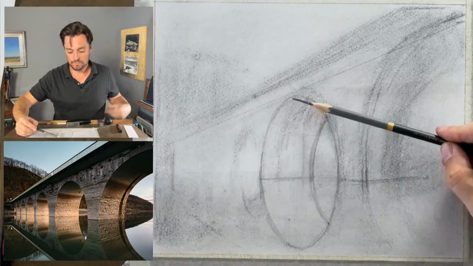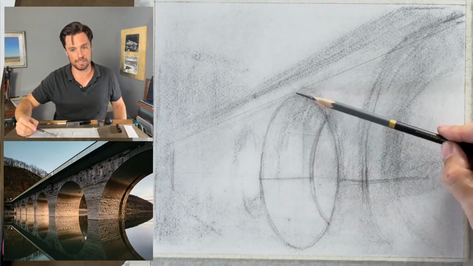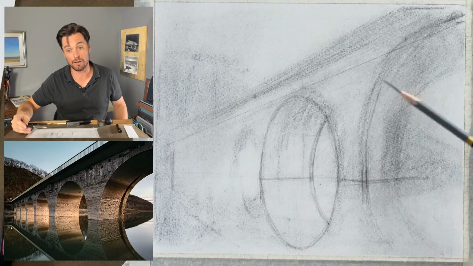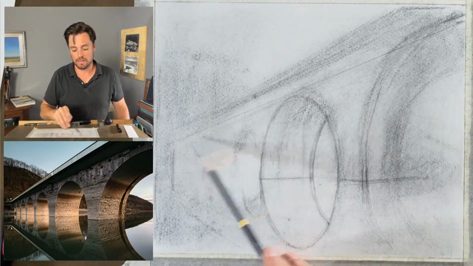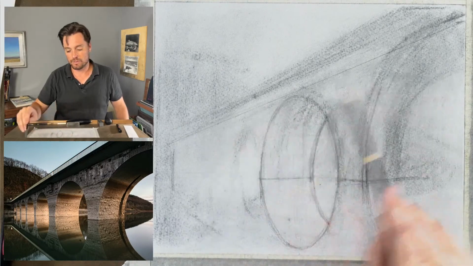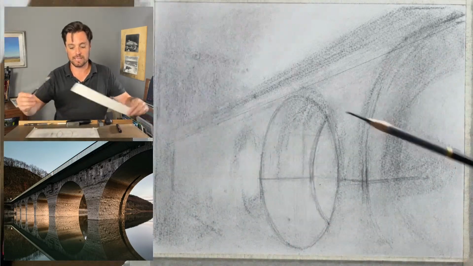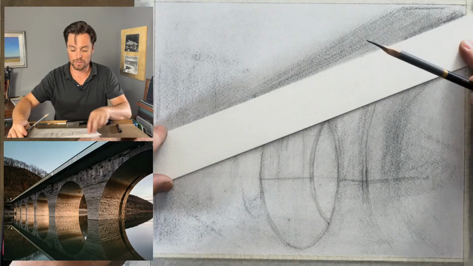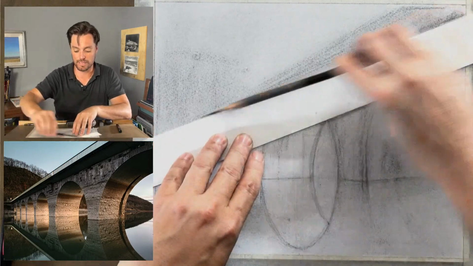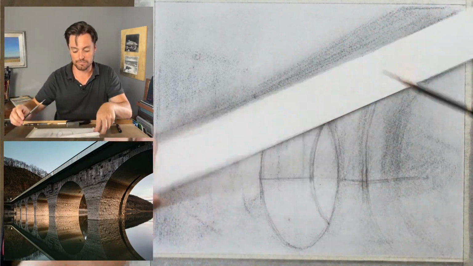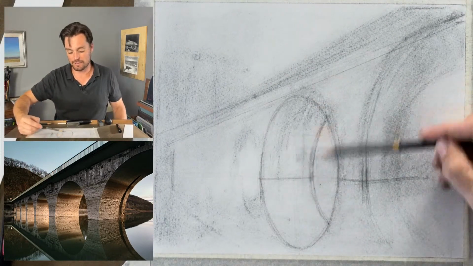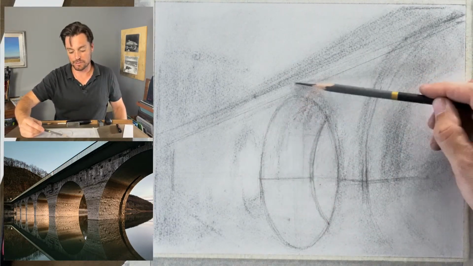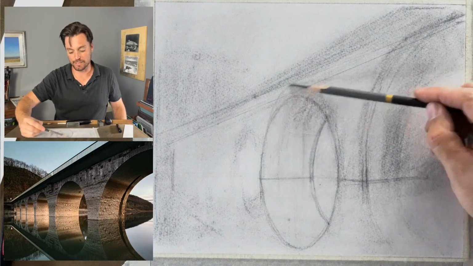Because I'm not getting much of an alignment here, something is starting to seem off. I need to come back to this measurement again. So I think really where this line needs to be is at a shallower angle. Something more like that, which would then suggest that this ellipse should make contact right about here.